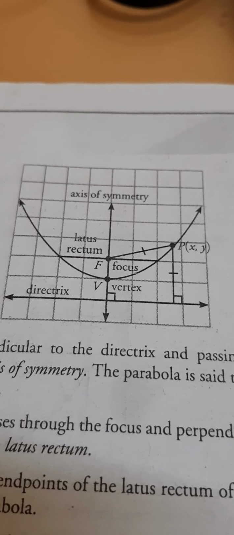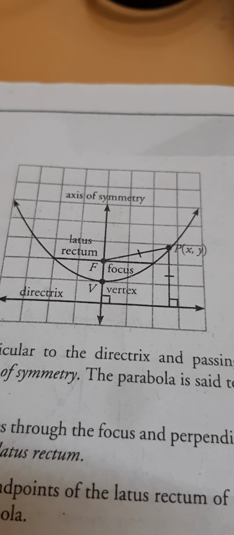Good day. Our lesson for this video is about parabola. Parabola is the set of all coplanar points that are equidistant from a fixed point and not on the fixed line. The fixed line is called the directrix of the parabola and the fixed point is called the focus. So here we have the illustration of the parabola.